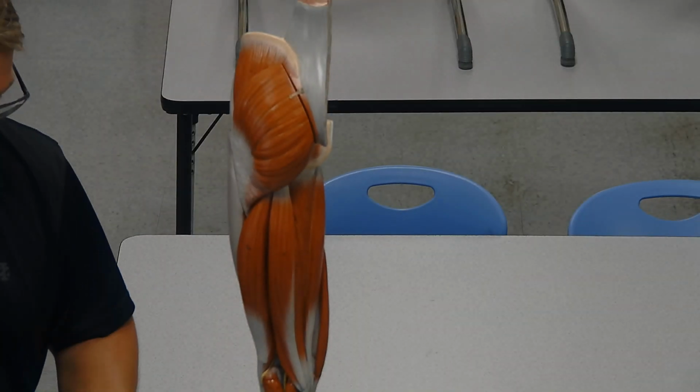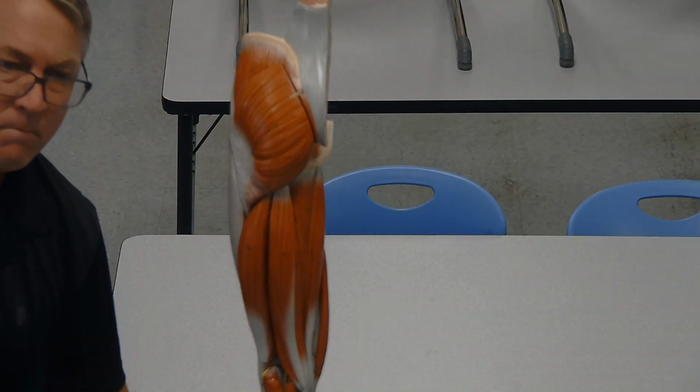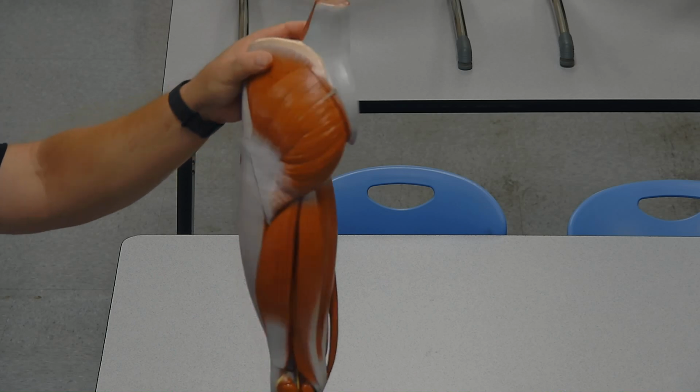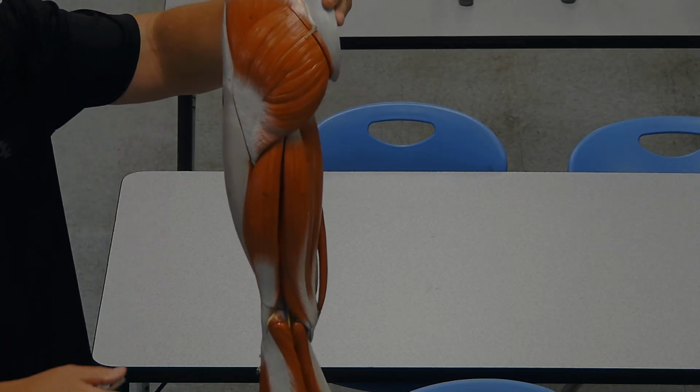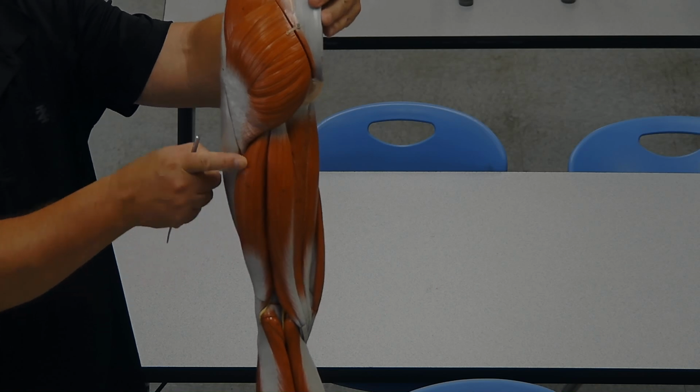Now, if we look at the posterior leg muscles, zoom out a little bit. You've got the hamstrings. What people call the hamstrings. Don't call it that on the test. This muscle that's going to be on the lateral side is the biceps femoris.